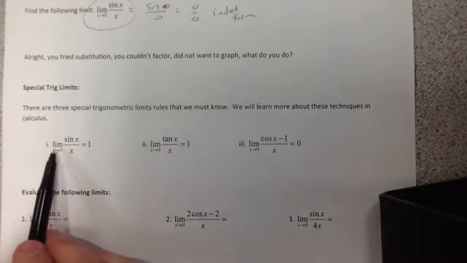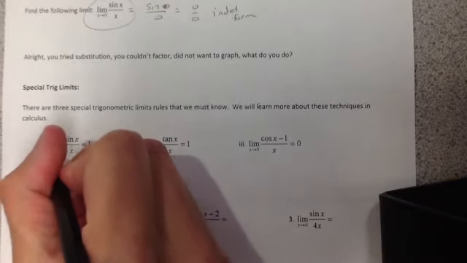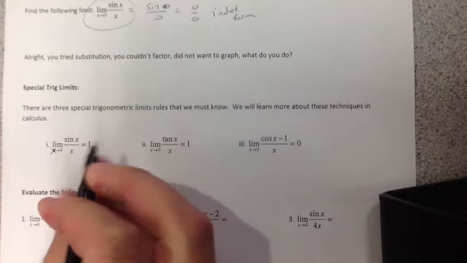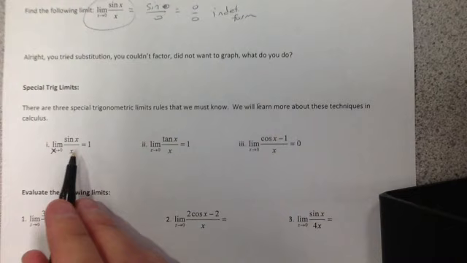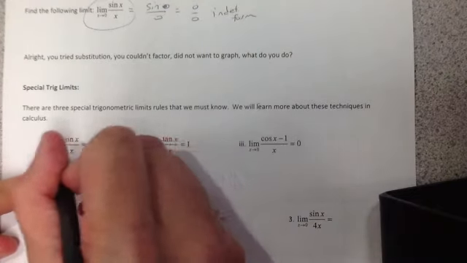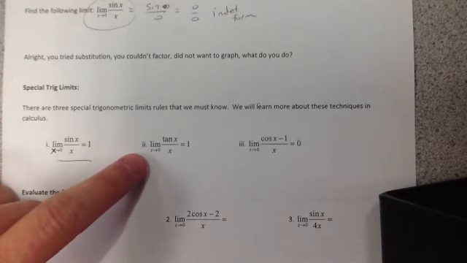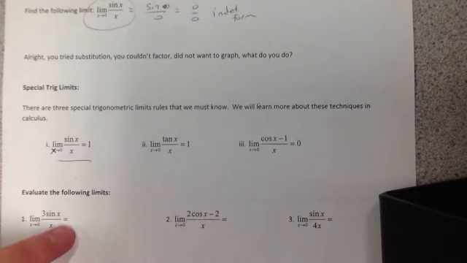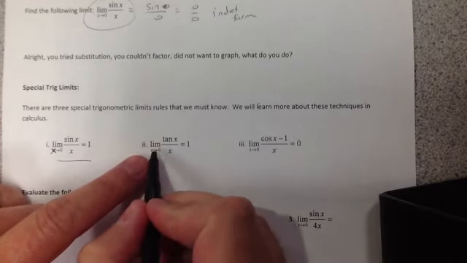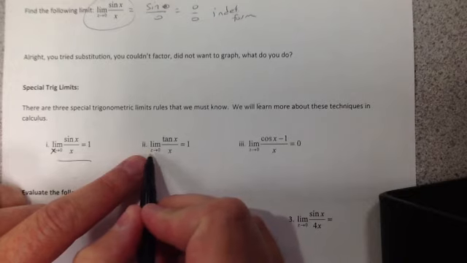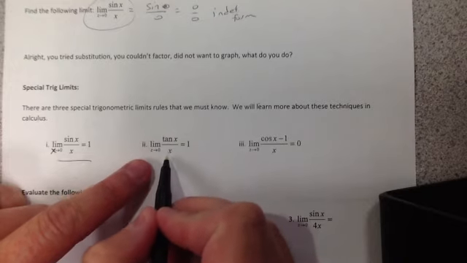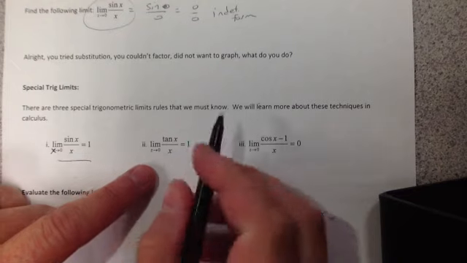The first one is the limit as x approaches 0 of sine of x over x is equal to 1. Tangent always follows sine, and again that should be x's, so obviously there are some typos on here. So the limit as x goes to 0 of tangent of x over x is also 1.